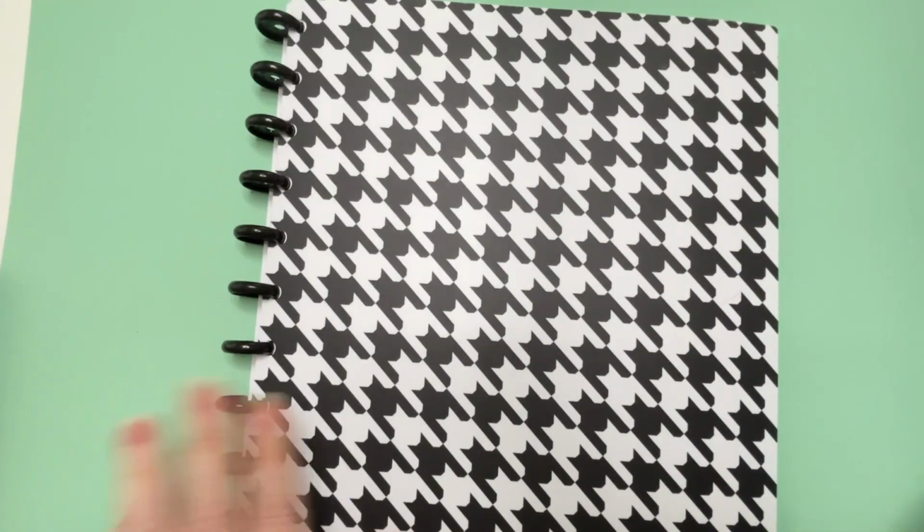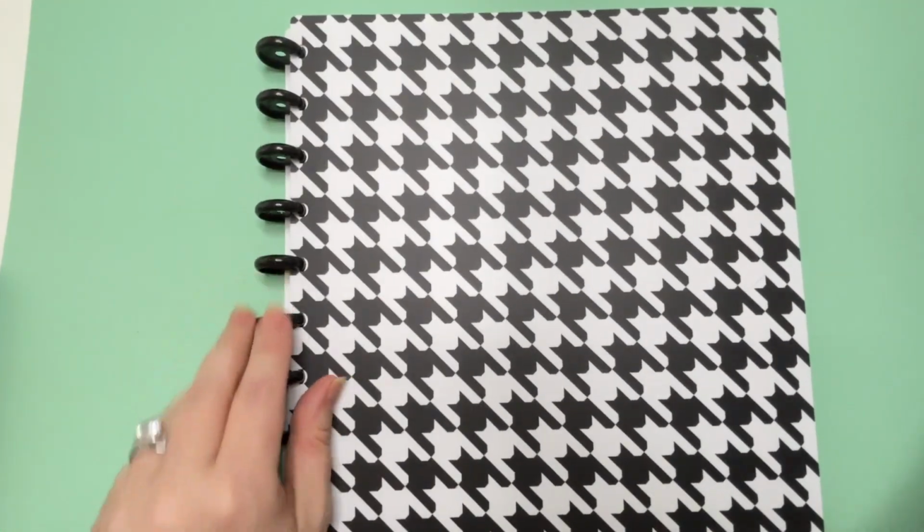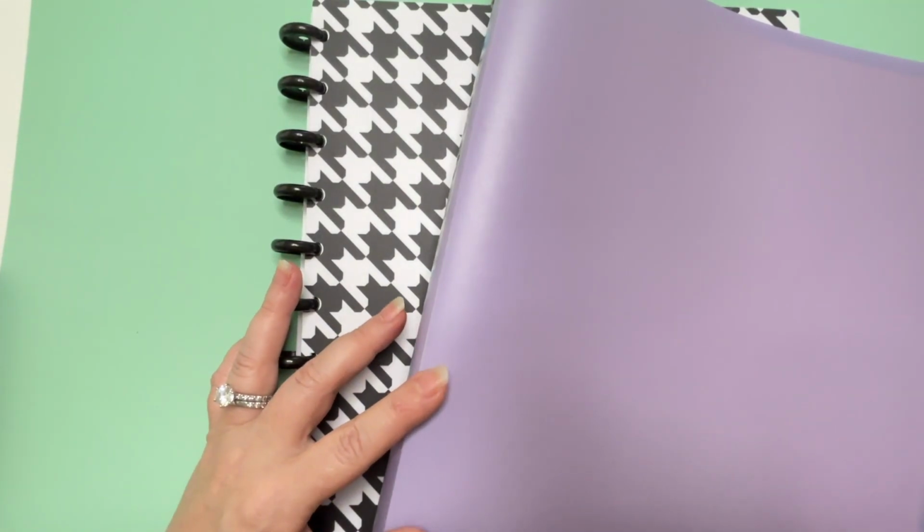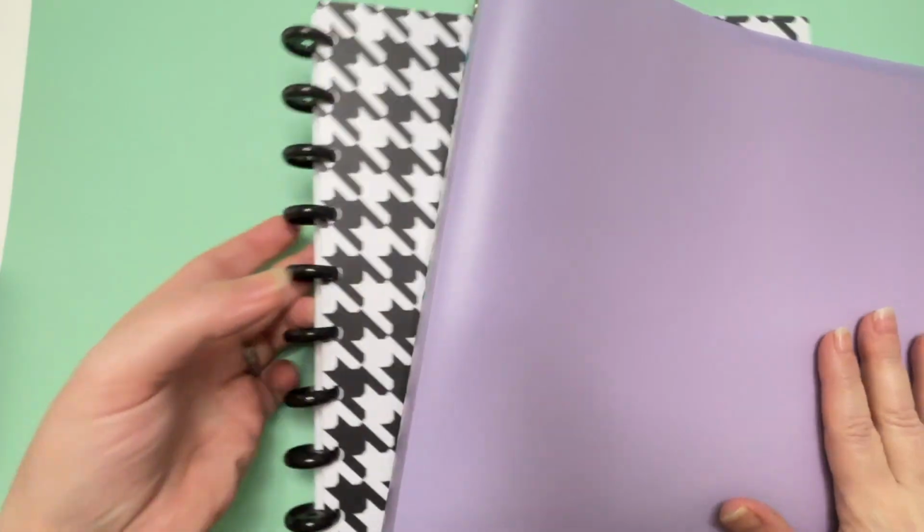Then you can also make a binder version or a disc-bound section. It's set up the same exact way as the A5, and that's all the printables are available inside the enhanced package for these as well. I'm not gonna go through those because it's the same.